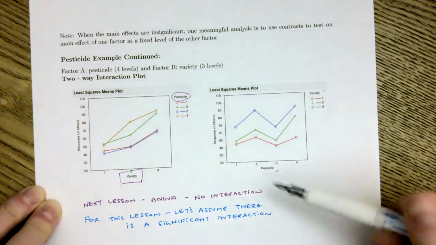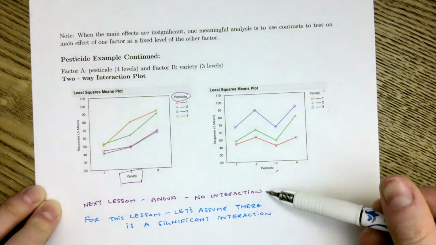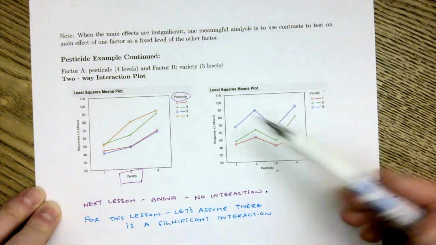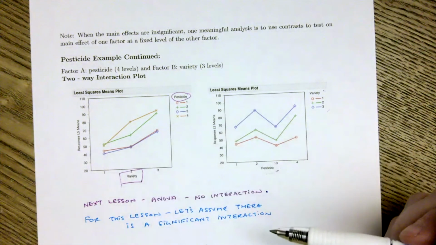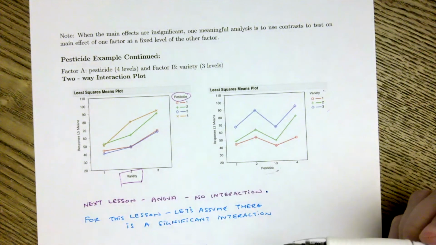Okay, so again, in our next lesson, I will show you guys that according to our ANOVA table, there's no interaction, and you could probably get that from these, but let's just assume for this lesson that there is a significant interaction so we can have a little bit longer discussion.